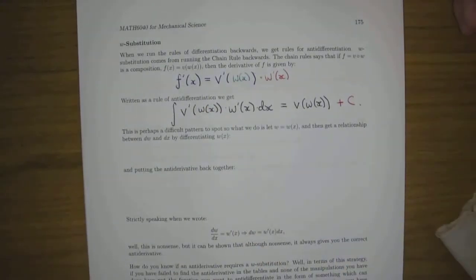Actually, the one that I find interesting is doing the quotient rule backwards. I suppose the quotient rule comes from the product rule and the chain rule. So if you can run the chain rule backwards and the product rule backwards, you can run the quotient rule backwards. We're not going to run the product rule backwards until a later video. Okay, so this is basically the chain rule done backwards, and we're saying it's a difficult pattern to spot.